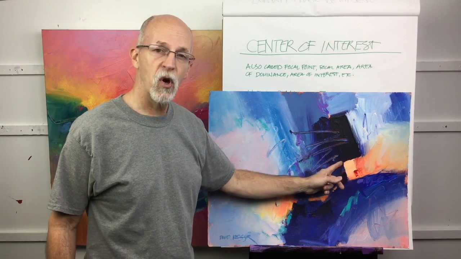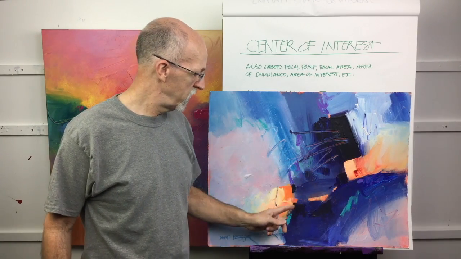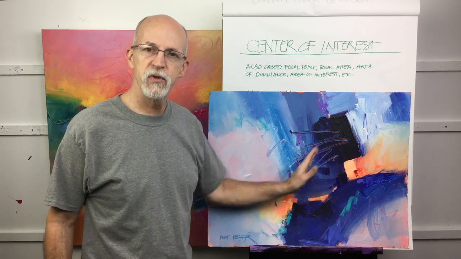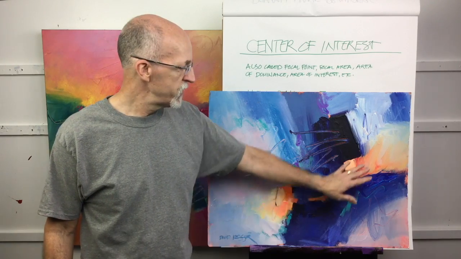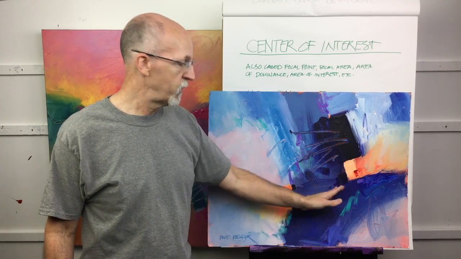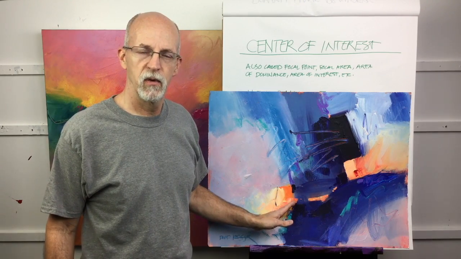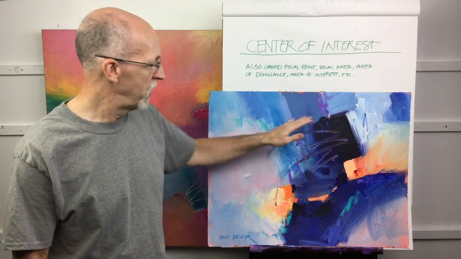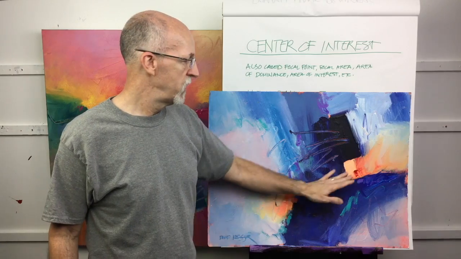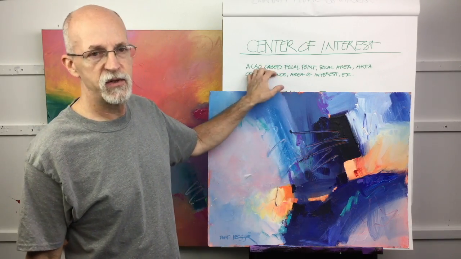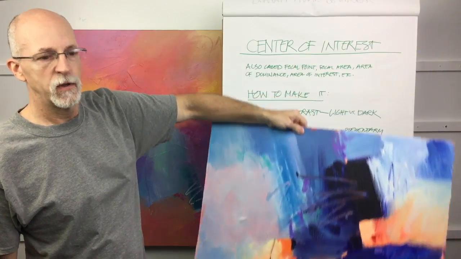And I'm also using the hardest edge here and here and here to help those two areas stand out from the other areas of the painting. So essentially I have two centers of interest here with a sort of implied link between the two. Not that this is a perfect painting, just showing you an example of why this painting works: because of the light against dark, the color contrast, and the hardest edge creating your center of interest. Okay?